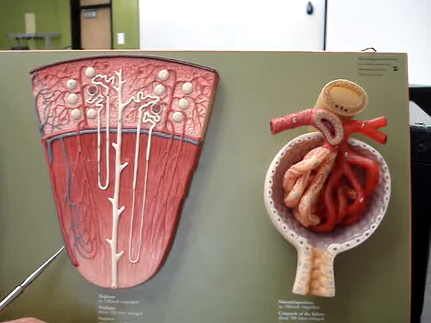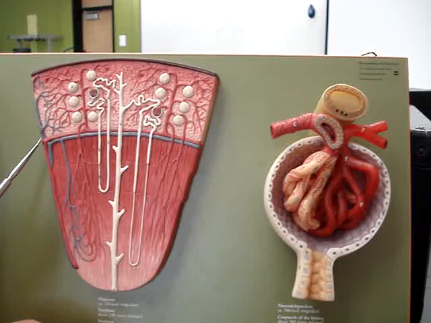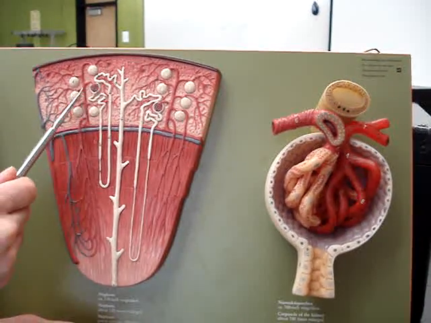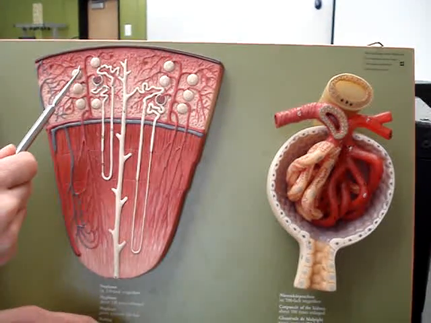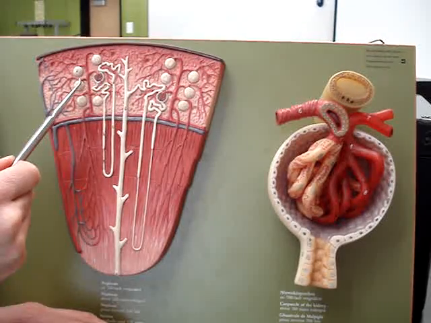So as we start blood flow on the interlobar arteries in red, we see that they give rise to the arcuate arteries and then eventually the interlobular arteries. These interlobular arteries then branch off into afferent arterioles.